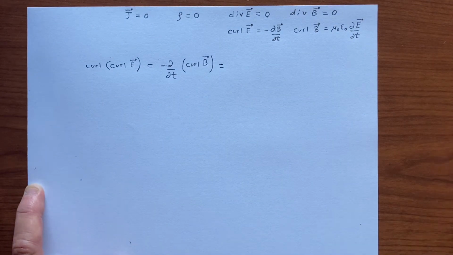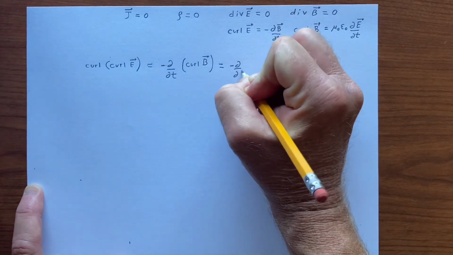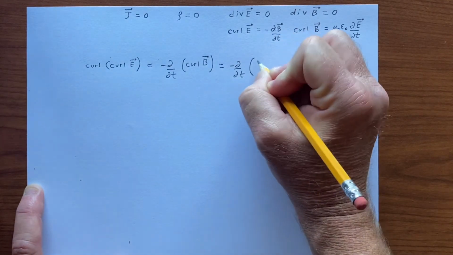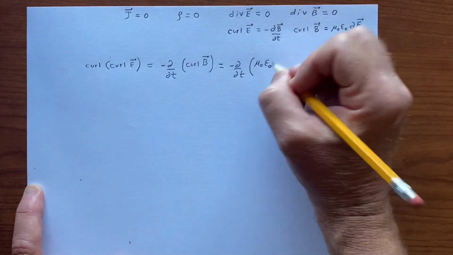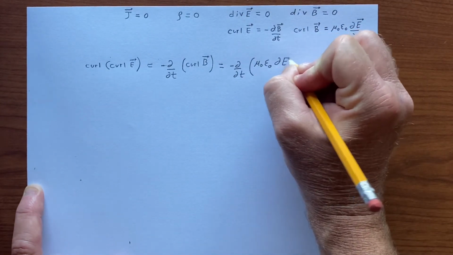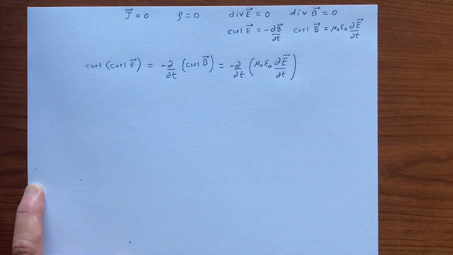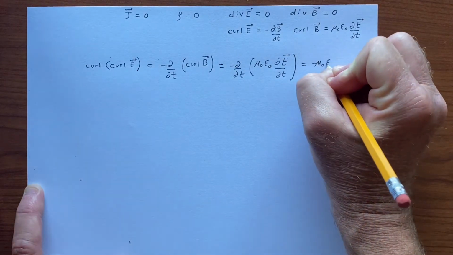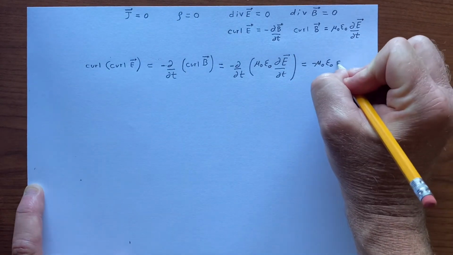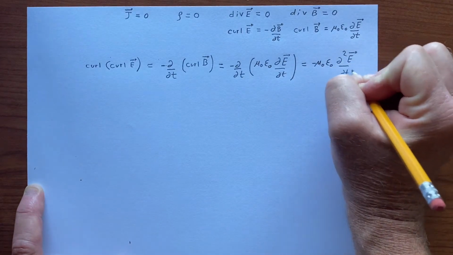And so what we get is minus d by dt times mu naught epsilon naught dE by dt, which is minus mu naught epsilon naught, second derivative of the electric field in time.